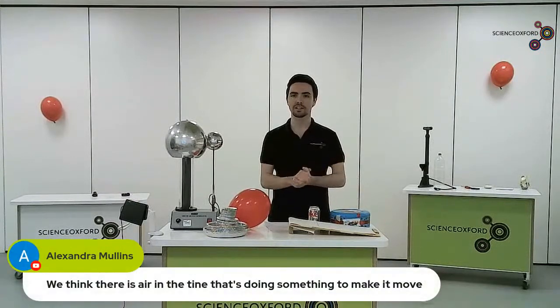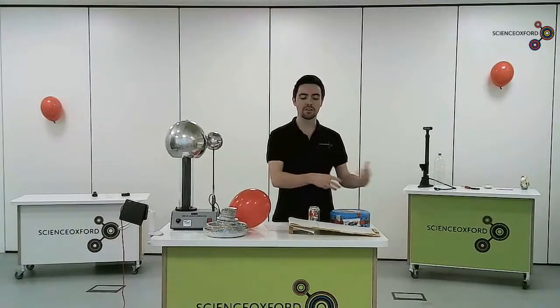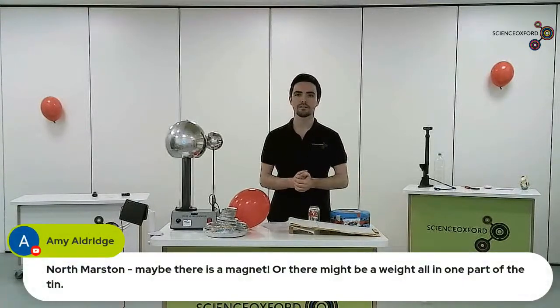Let's have a look. So I can see that Jude Zabel has said magnets. That's a fantastic idea. So I could be using some kind of magnetic attraction or repulsion to force it to roll up the slope. It could be done like that. Fantastic. We think there is air in the tin that's doing something to make it move, says Alexandra Mullins. You're absolutely right. There could be some kind of fan or motor inside moving things around, and that makes it roll as well. Very good idea.